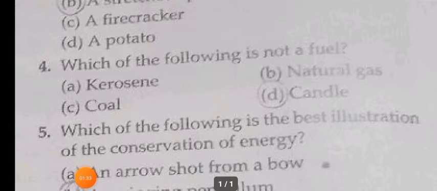Which of the following is not a fuel? Kerosene, natural gas, coal, candle. Candle is not a fuel because it does not help to do any work. So it is not a fuel.